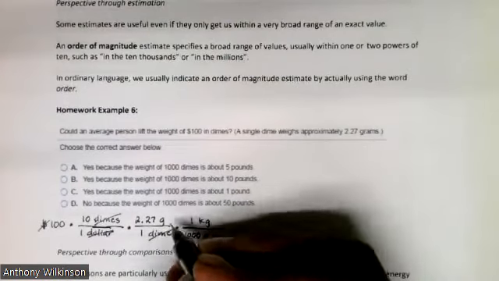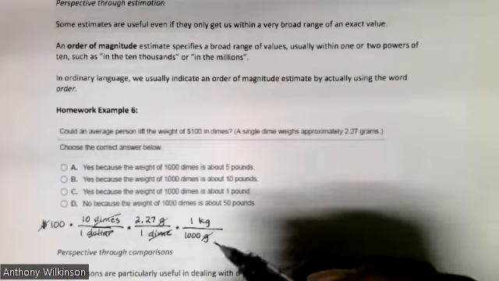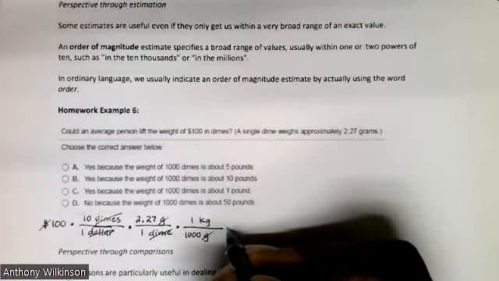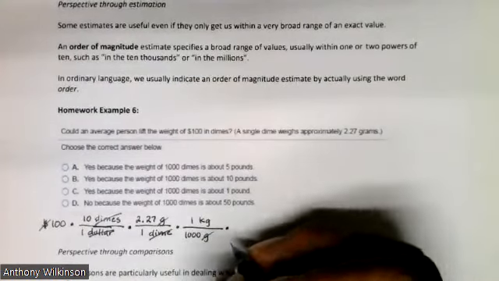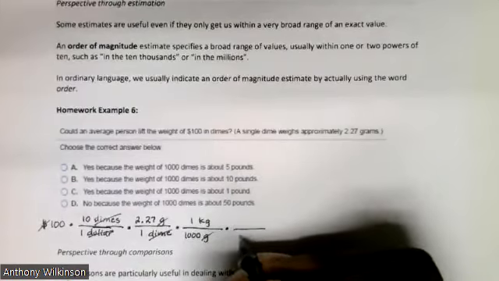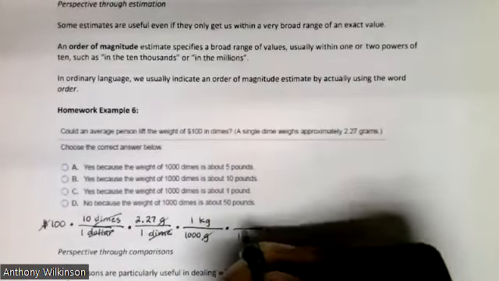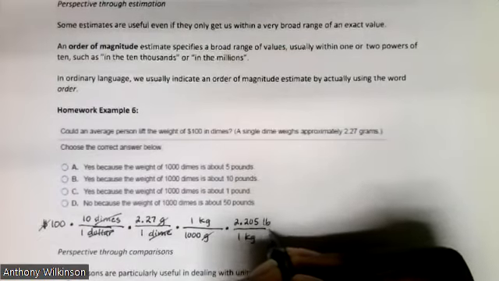So the grams divide out. And then finally, 2.205 pounds is 1 kilogram. So 1 kilogram has the equivalent of 2.205 pounds.